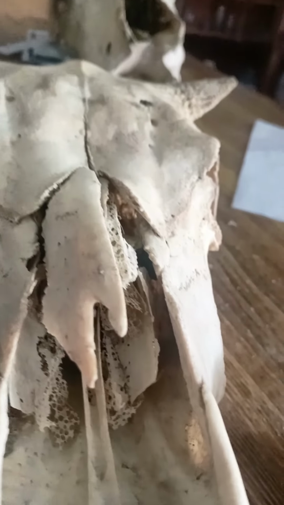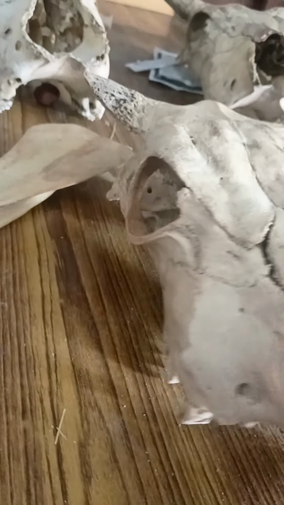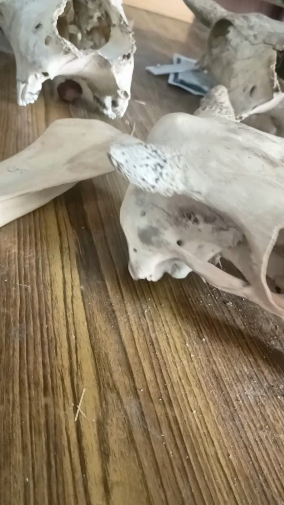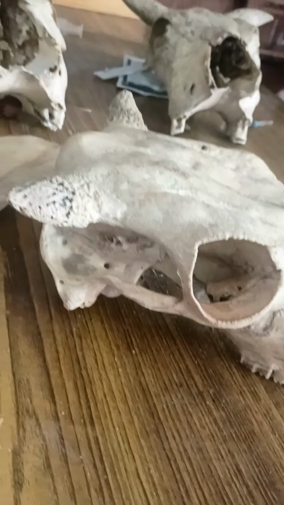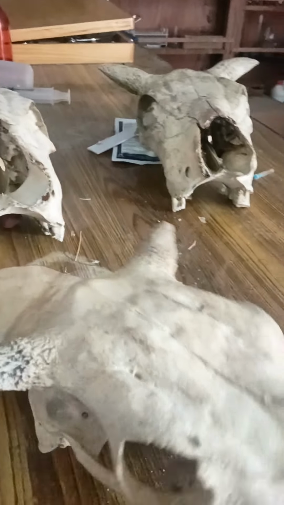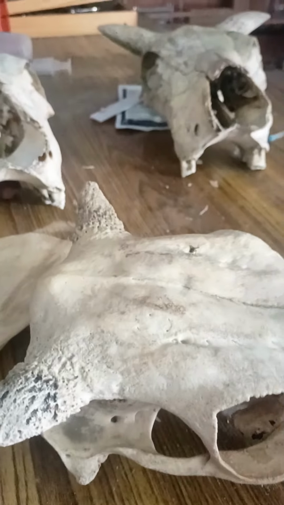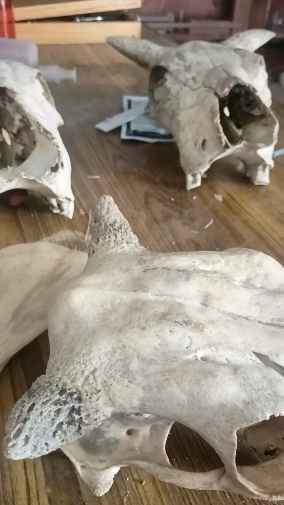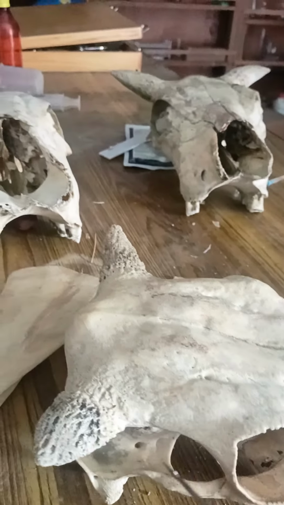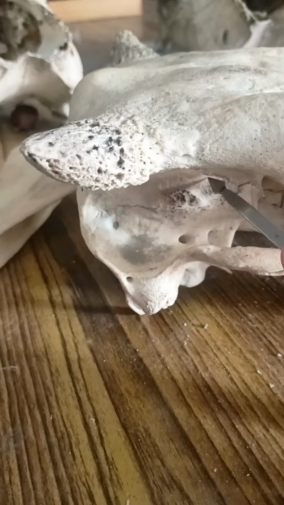Okay, I think I have covered almost everything. For revision, let's do a quick revision of the cranial bones. Frontal bone, parietal bone, temporal bone.